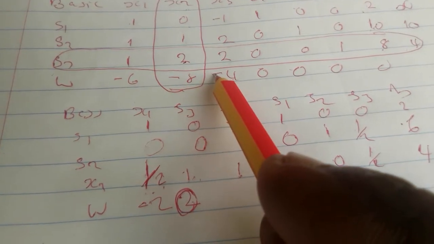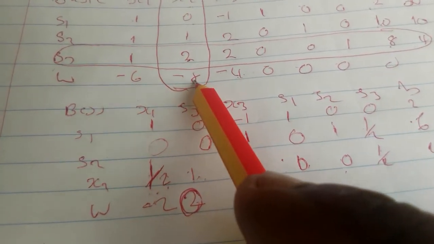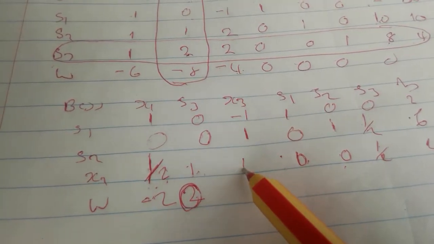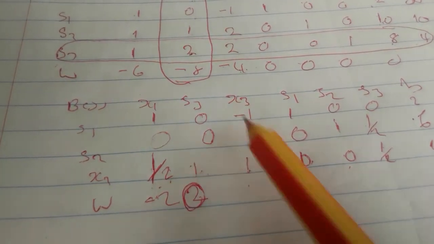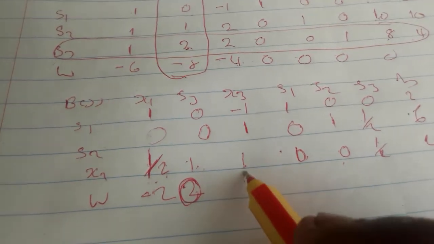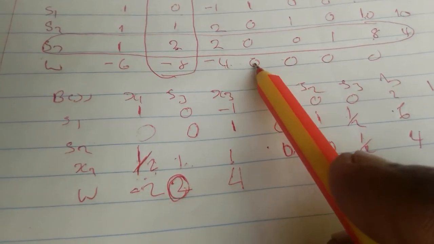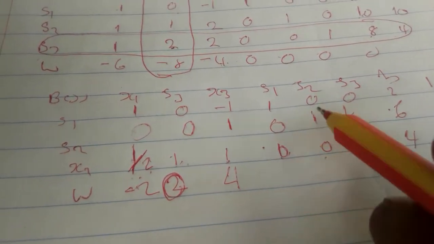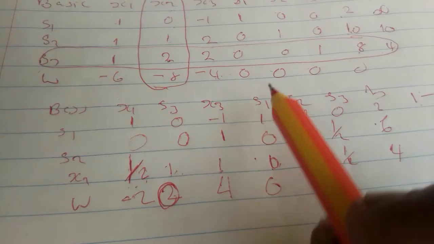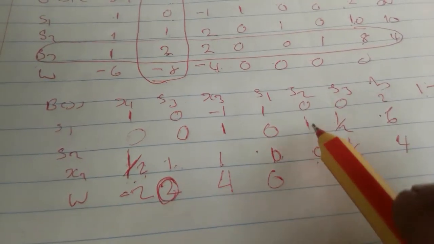So when you come here, you see negative 4 minus this 8 times 1 divided by 1. So already we are going to get 4. We come here, you see 0 plus 8 times 0 divided by, we get 0. Yes, 0 minus 8 times this, we get 0.